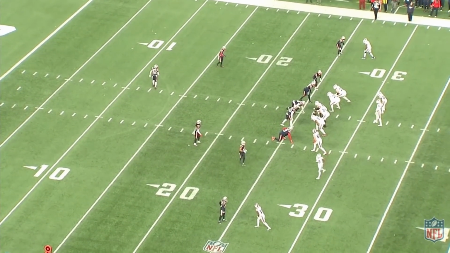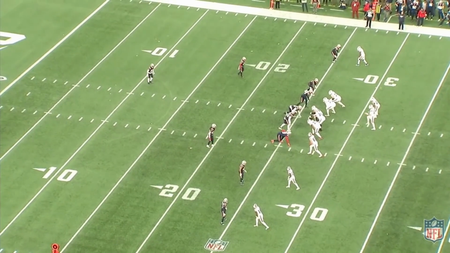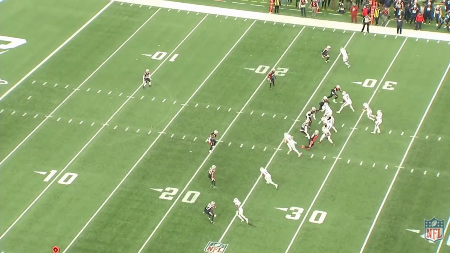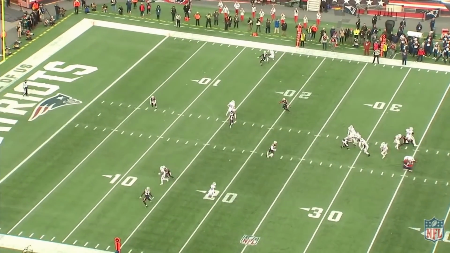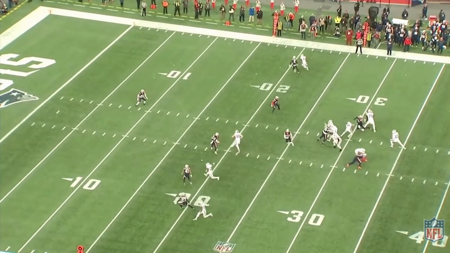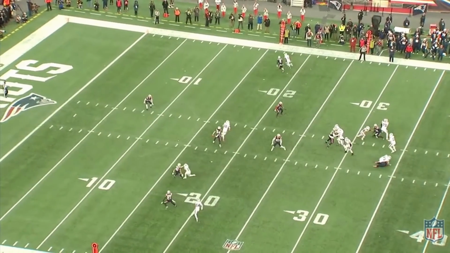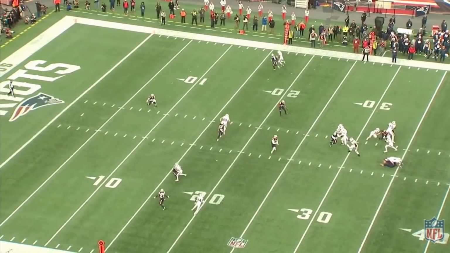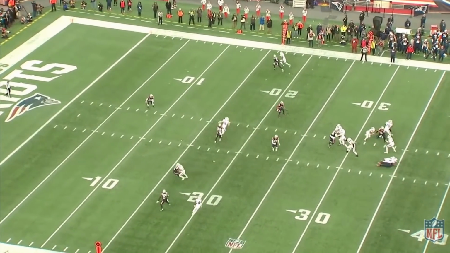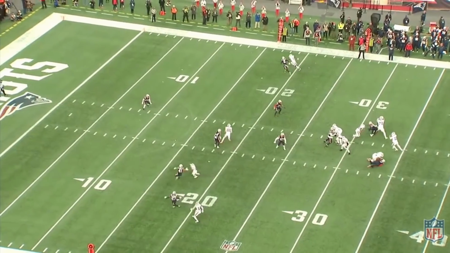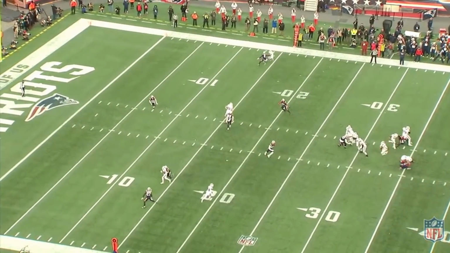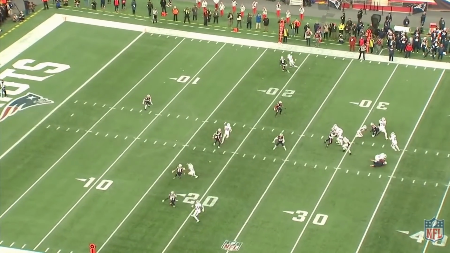In such a critical moment, too. Trying to close this thing out. Don't want to be foolish with the ball. You know, where are you supposed to go with the ball here? Where's it supposed to go? There's nobody open. Maybe you throw it a little earlier on time to Diggs at the bottom, but I don't think so. Maybe.